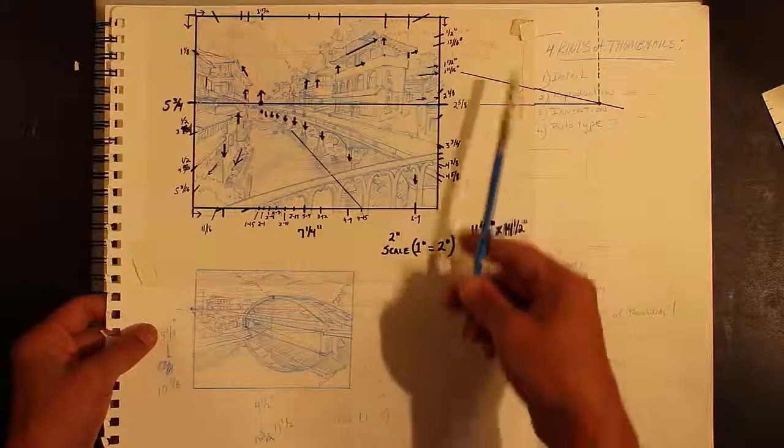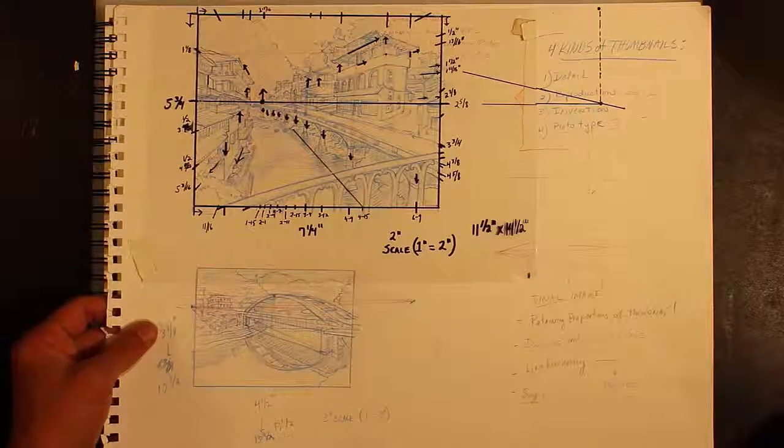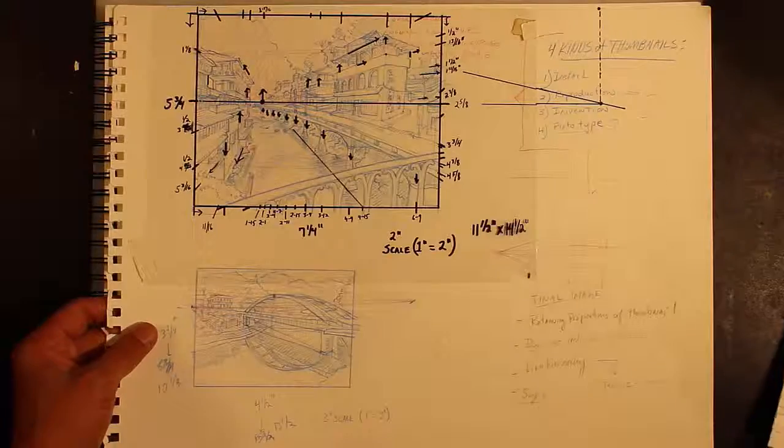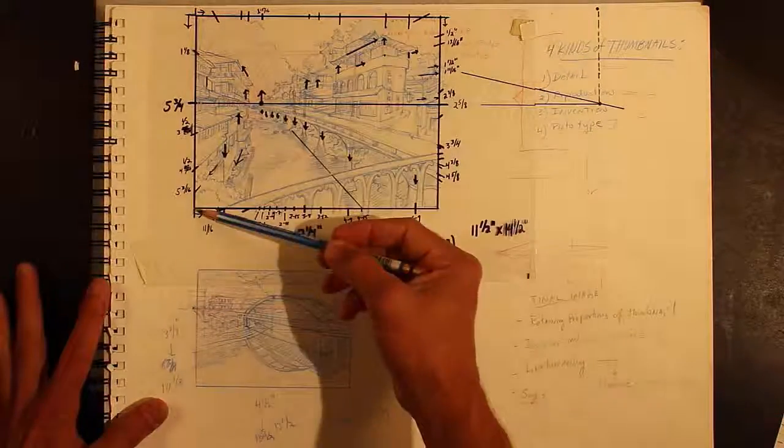Another method is the grid method, where you take this image and grid it.